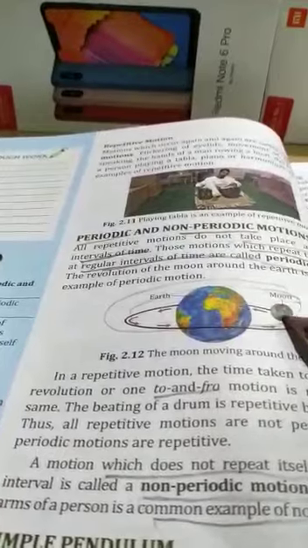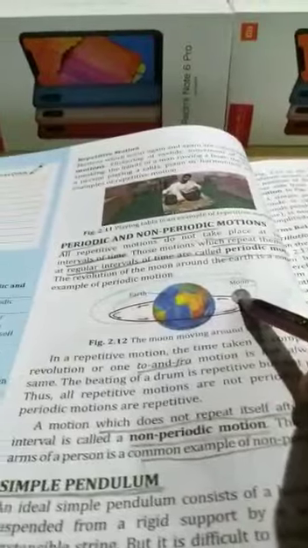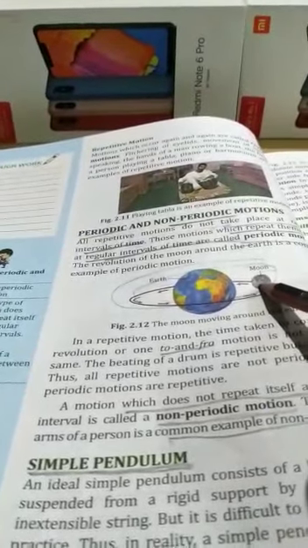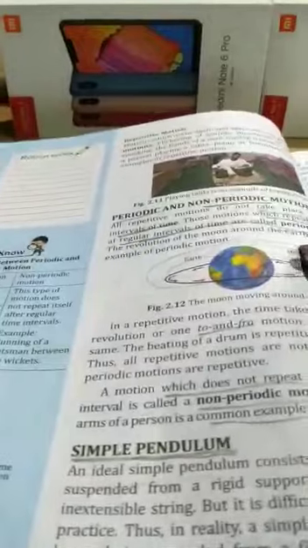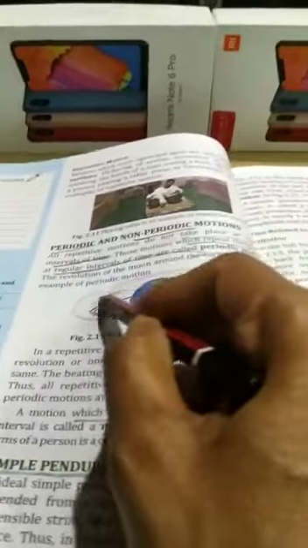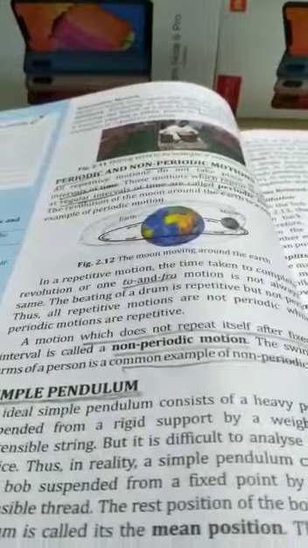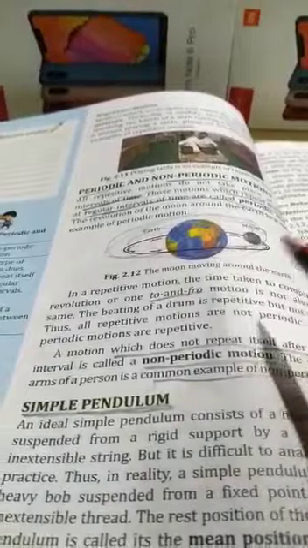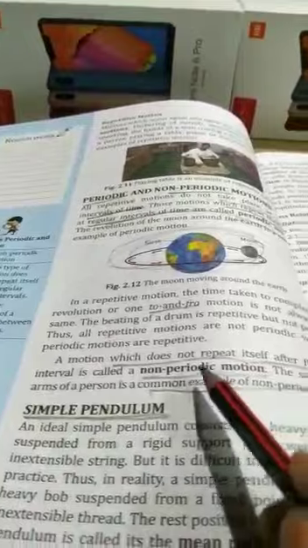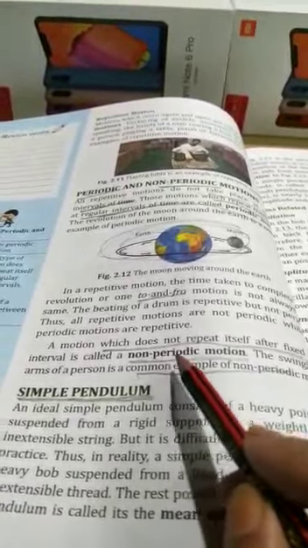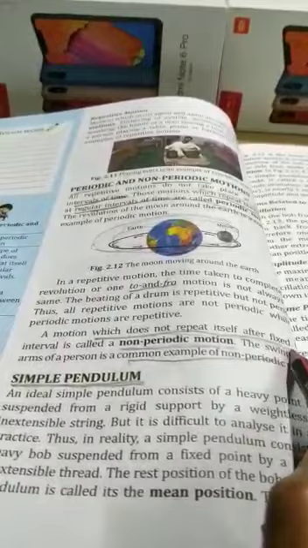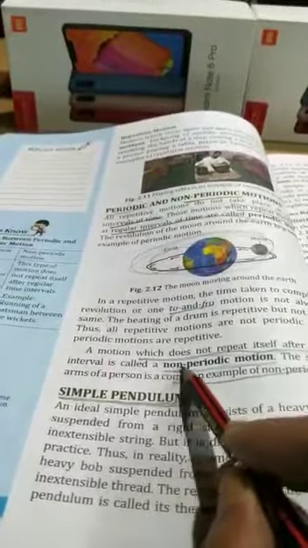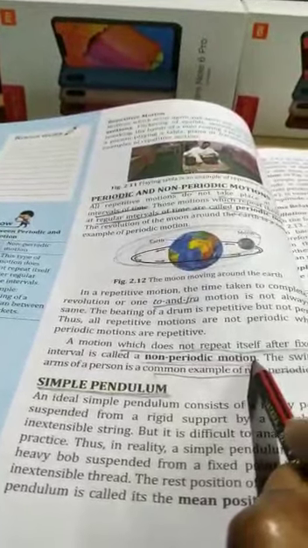The motion of Moon around the Earth is also a regular event which takes place at a fixed interval of time. Now, motion of all the planets around the Sun is also a periodic motion because all these events occur at a fixed interval of time. There is another repetitive motion which does not repeat itself after a fixed interval of time, and such motion are known as non-periodic motion.